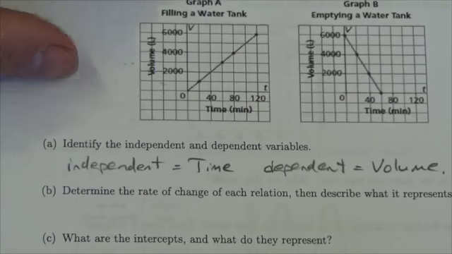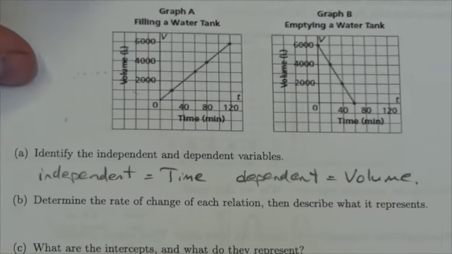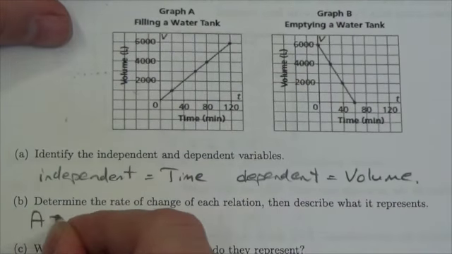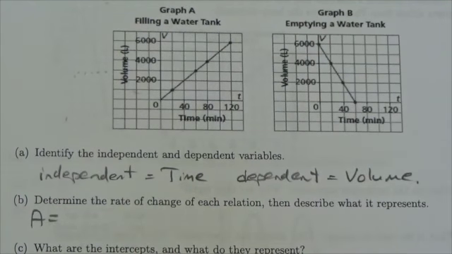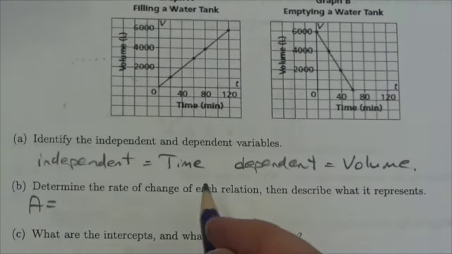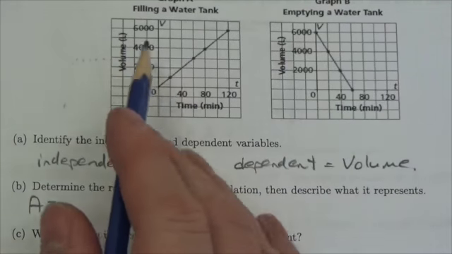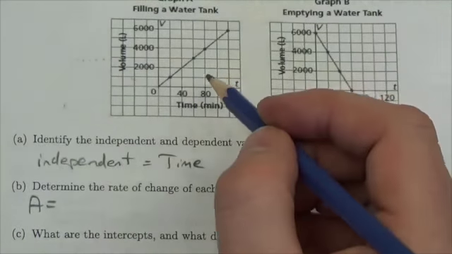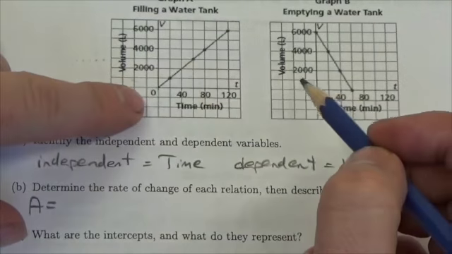Determine the rate of change of each relation and describe what it means. So let's take a look at graph A here. Now, rate of change is how quickly the dependent variable changes for a change in the independent variable. Remember, I control the independent variable. That's the whole point. If you want to compare this to a science experiment, the independent variable is the manipulated variable. So what I'm curious about is how that affects a change in the dependent variable here. Let's grab a couple points.